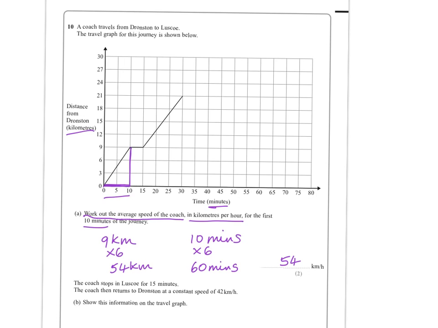Then it says the coach stops in Lusco for 15 minutes. The coach then returns to Dronston at a constant speed of 42 kilometres an hour. Well, we can definitely sort out this part first. So it stops for 15 minutes, therefore it's not travelling any distance at all, so it's just standing still for 15 minutes, and we can show 5, 10, there we go, 15 minutes there. And then the coach has to return at a constant speed of 42 kilometres in 1 hour.